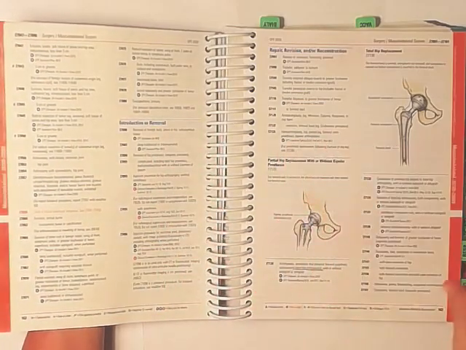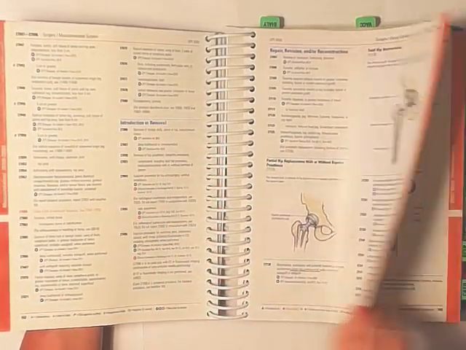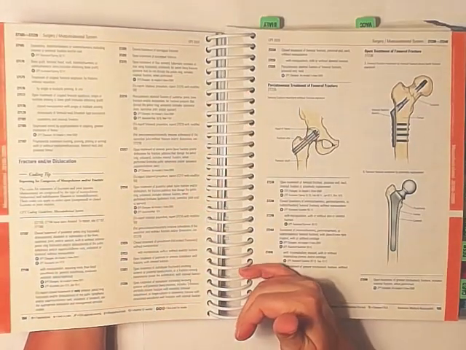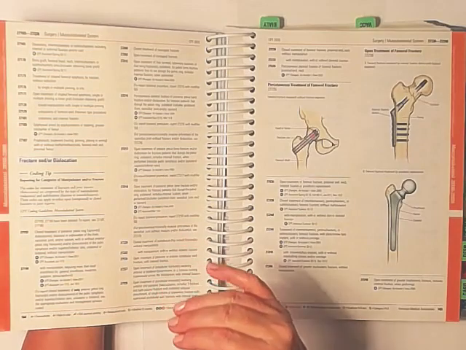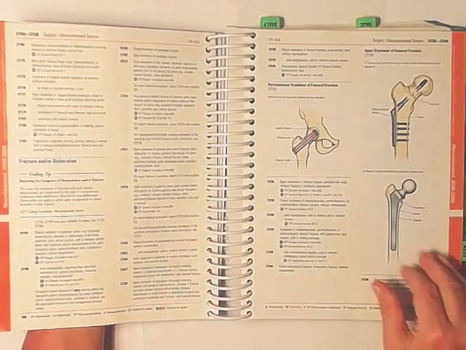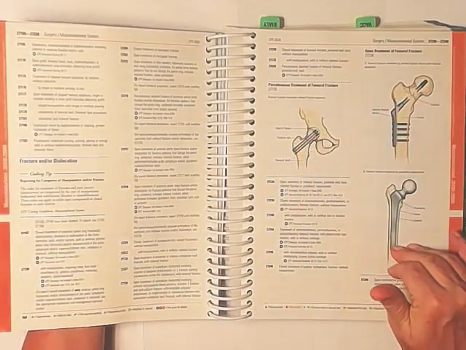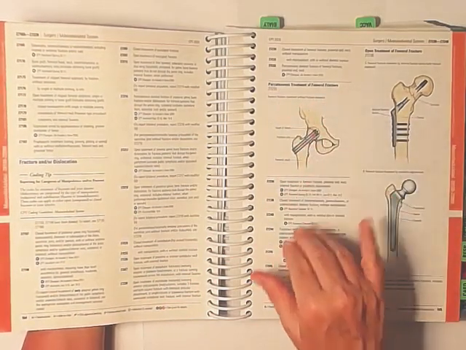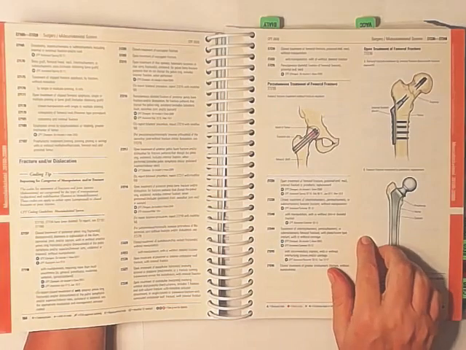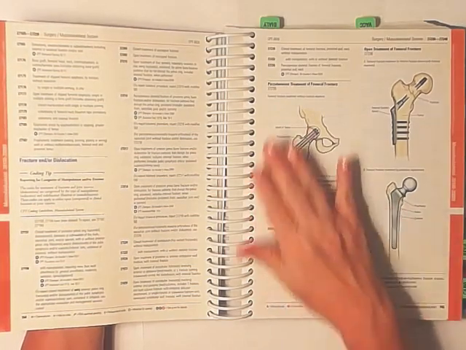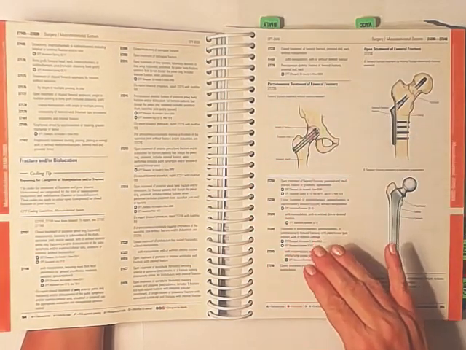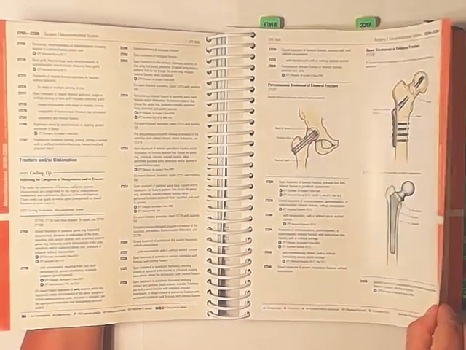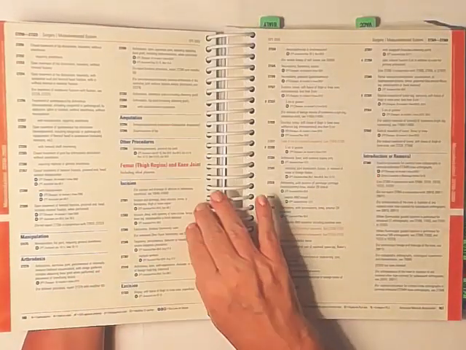Introduction, removals, repairs, fractures, dislocations, closed treatment, open treatment, percutaneous fixation. Really good pictures. If you sit and read the pictures and study it, it really helps stick in your mind what's going on, what the fracture looks like, how they're repairing it, and it makes some of the words make more sense, in my opinion.